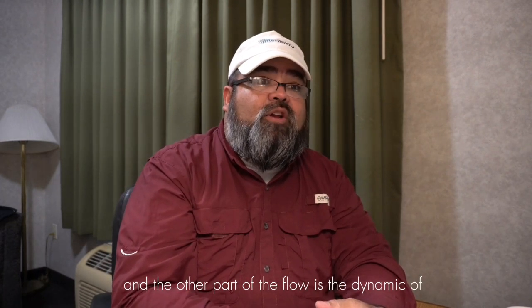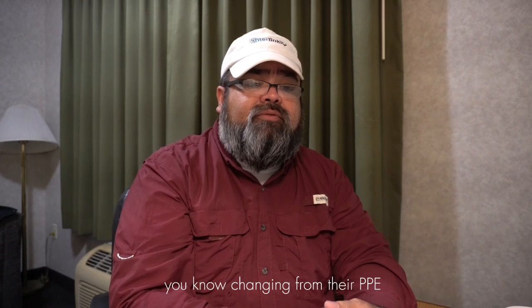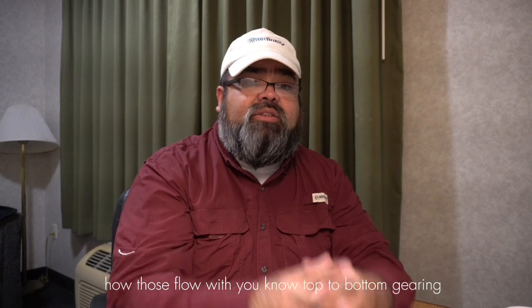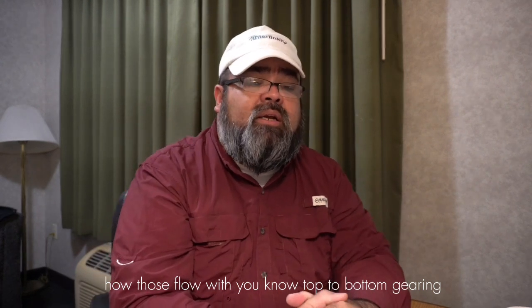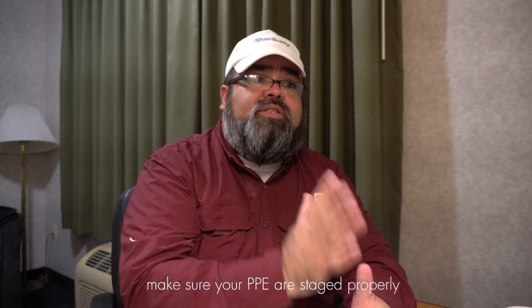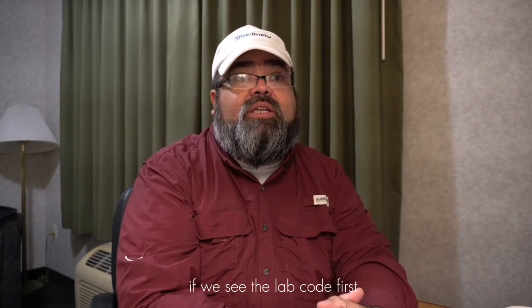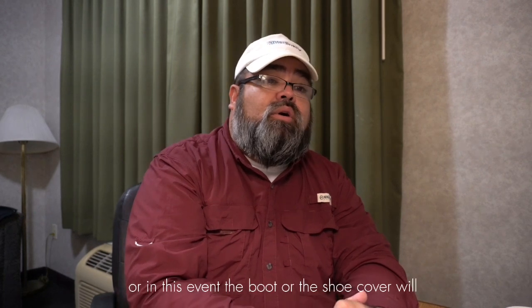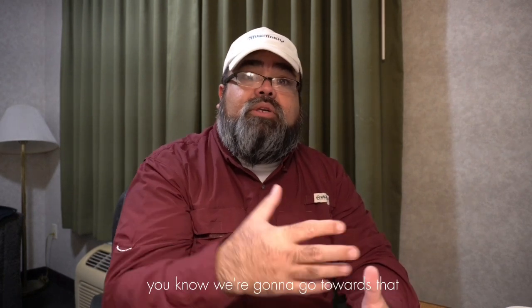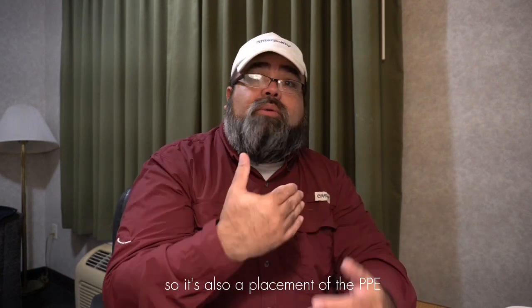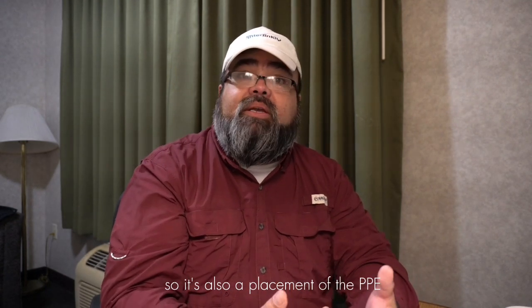The other part of the flow is the dynamic of people changing their PPE, and how those flow with top to bottom gearing. Make sure your PPE are staged properly, because as human nature, we go in and if we see the lab coat first, or in this event the boot or the shoe cover, we're going to go towards that. So it's also about the placement of the PPEs.